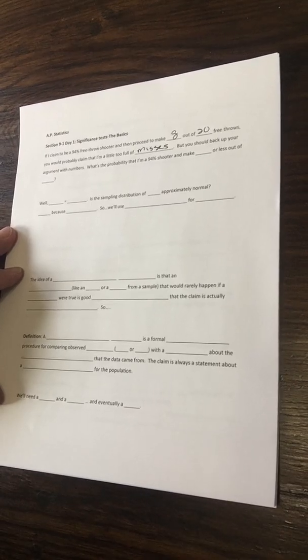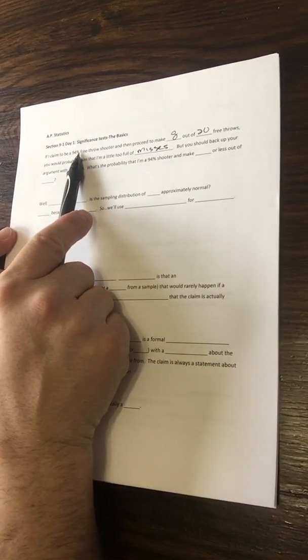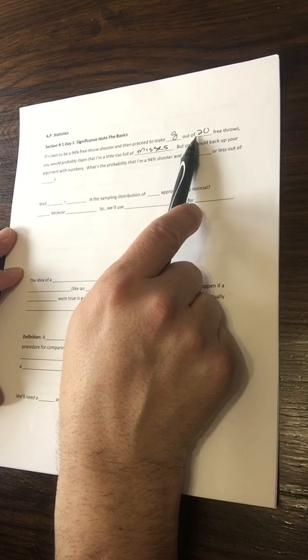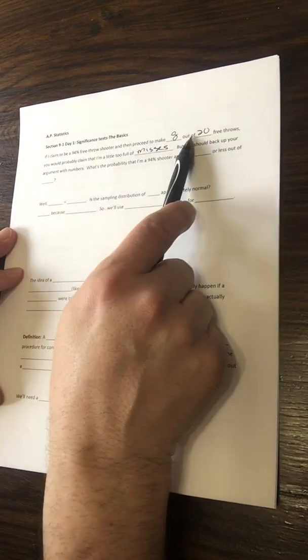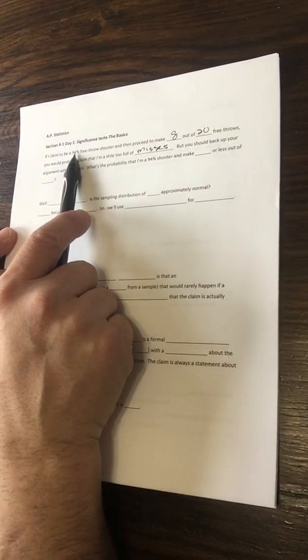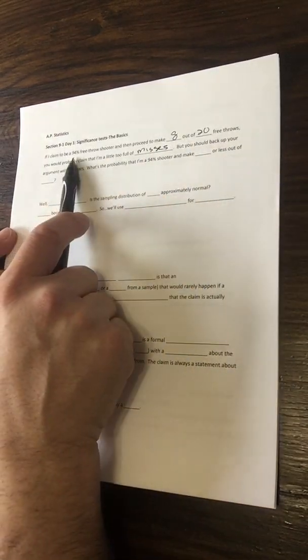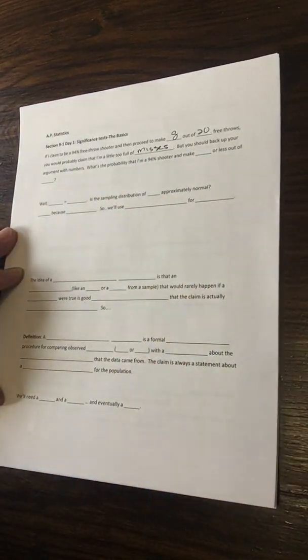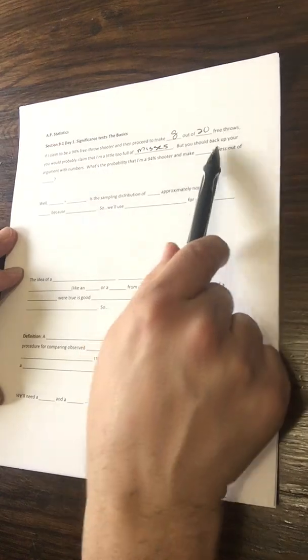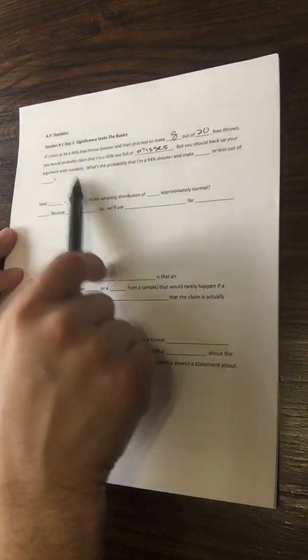That's the thing. If I go out, I say I'm 94%, and I go shoot 8 out of 20, that's 40%. It's really good evidence that that's not true, right? But there's got to be a line that we draw. You should back up your argument with numbers.